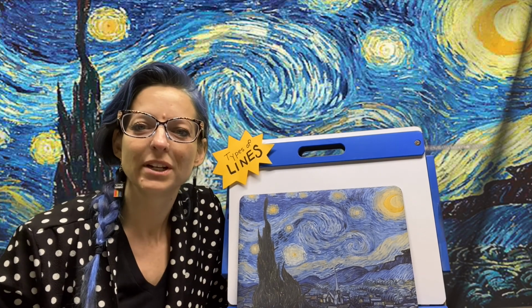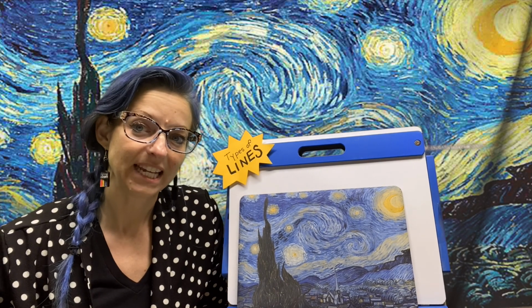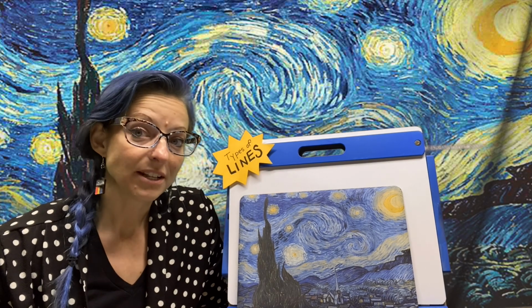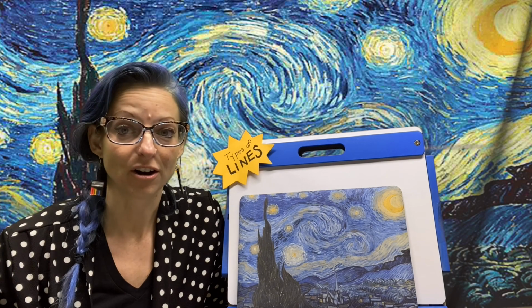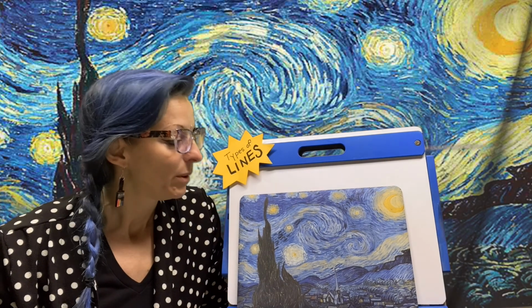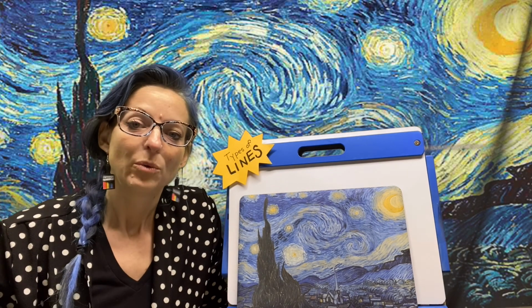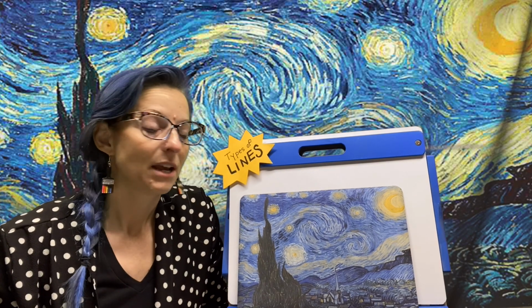Everyone, today we're going to talk about different types of lines in art. Now, lines are very important to artists. They're one of the ingredients of making an artwork. We call it an element of art. So when we look at works by artists, we see that artists use many different types of lines.